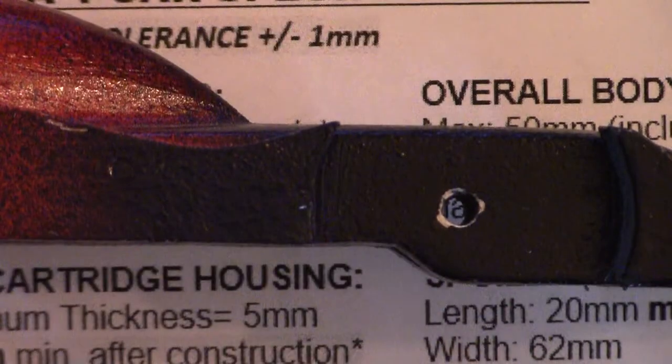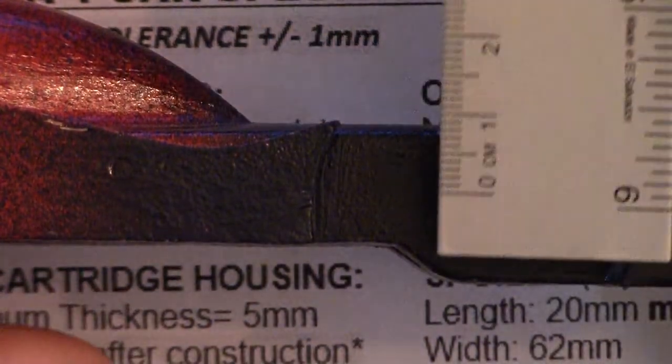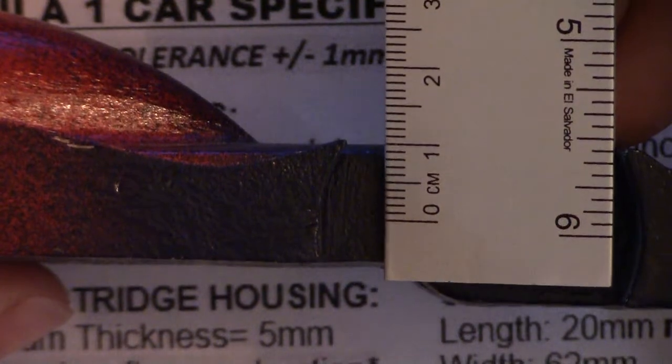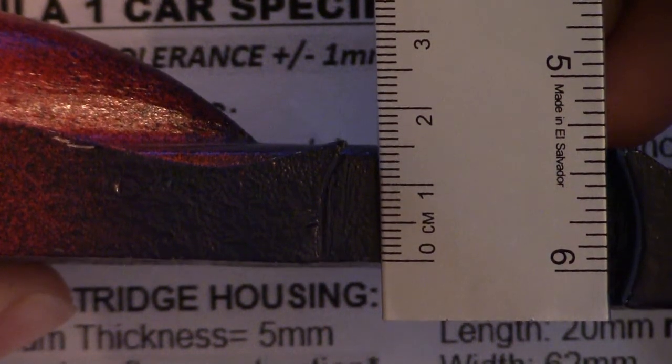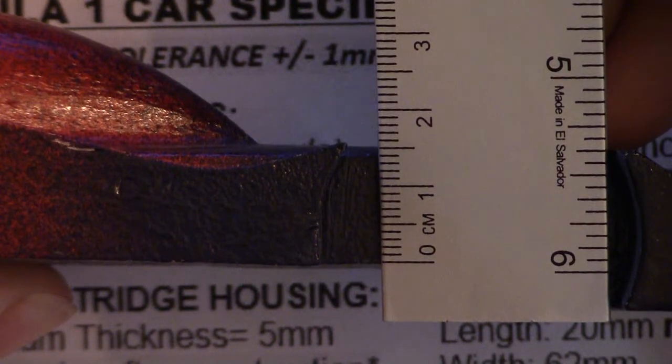And if I were to take my ruler and measure it, we can verify that this is a minimum of 15. Remember, we're not using tolerances. It needs to be 15 or more on a drawing, that is. And this car is coming in at exactly 15 millimeters.